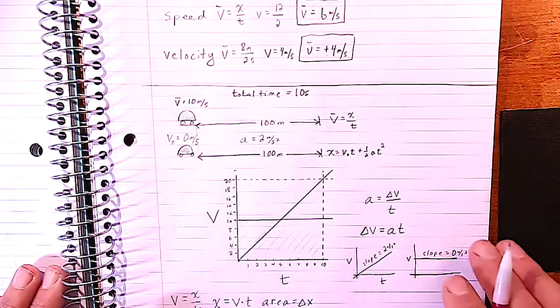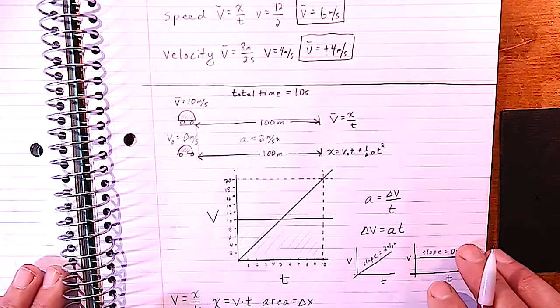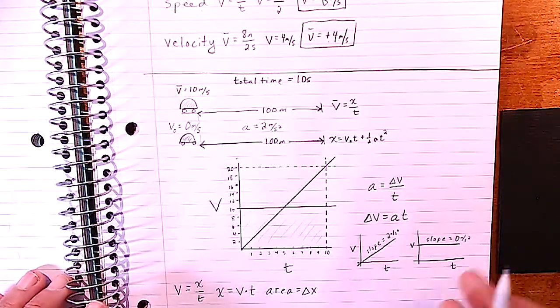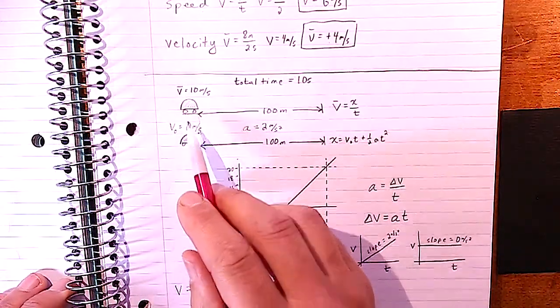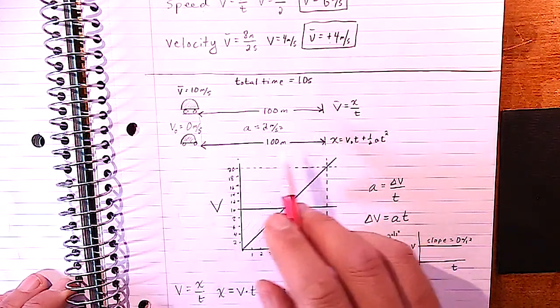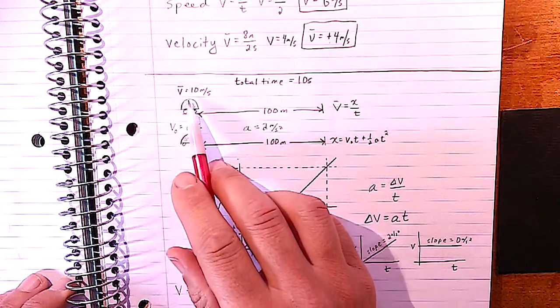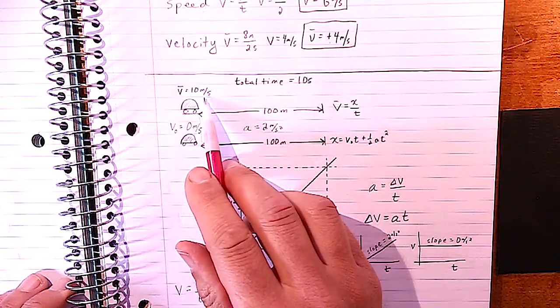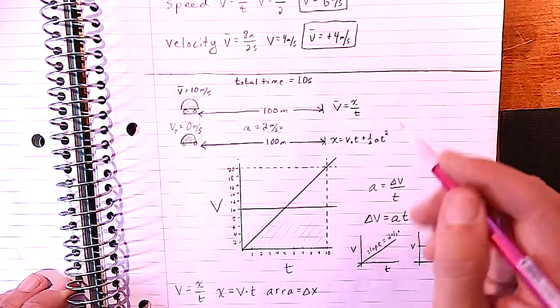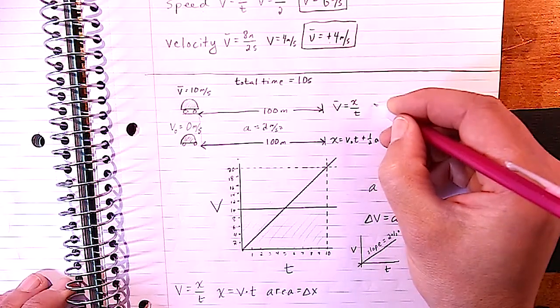So let's go ahead and do this comparing two different cars. One car that's traveling at a constant velocity, and a second car that starts at rest and speeds up. So in the first case, the car is traveling 10 meters per second the whole time. So we can use this velocity formula as a constant velocity formula.